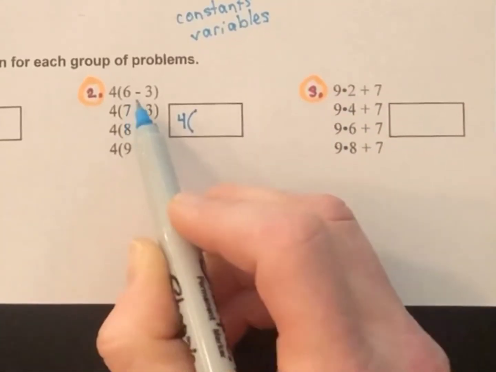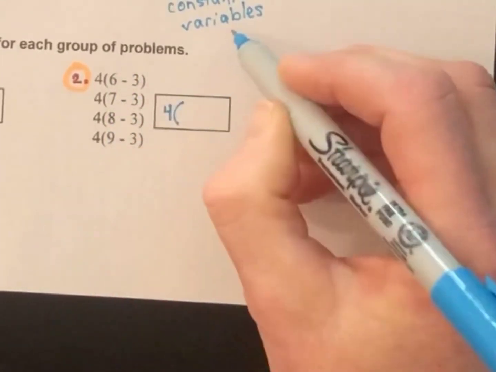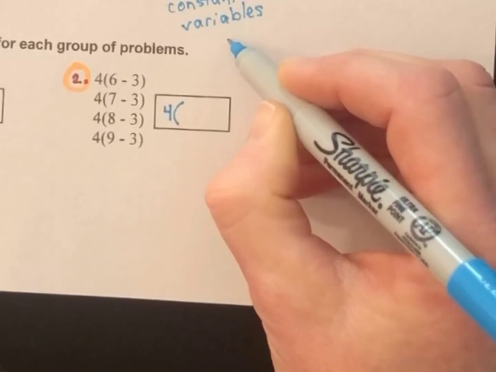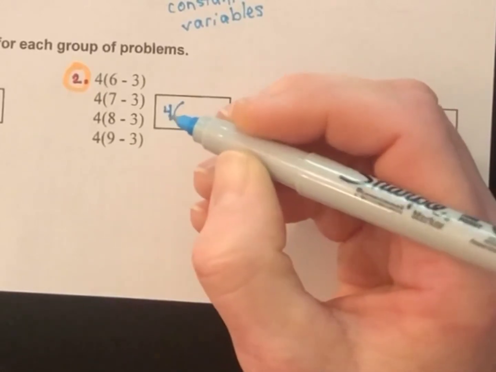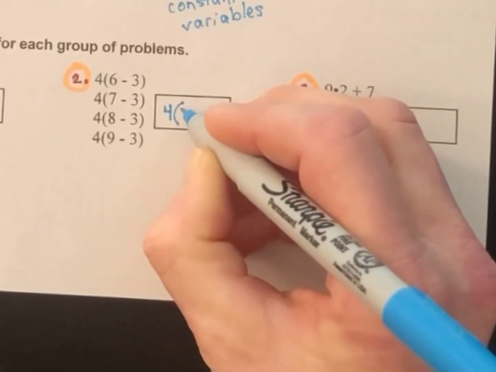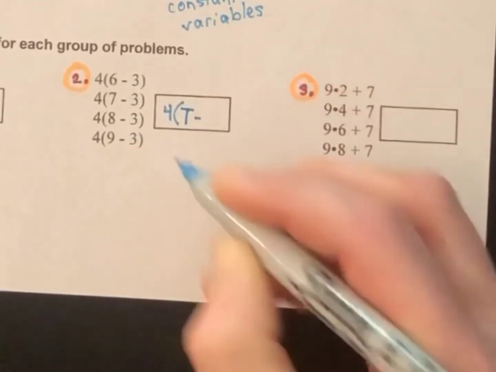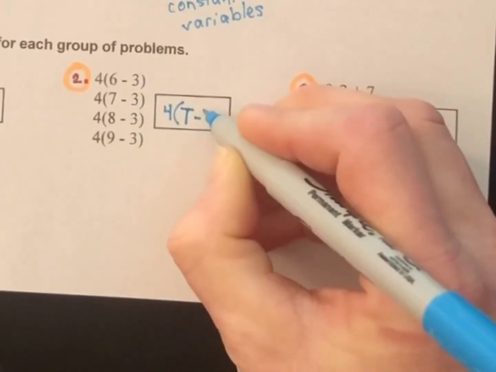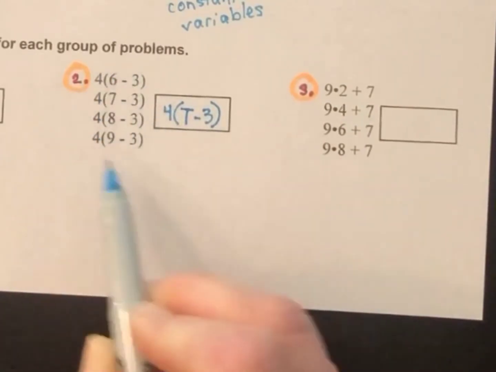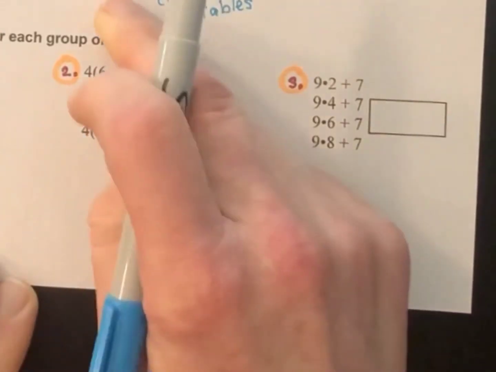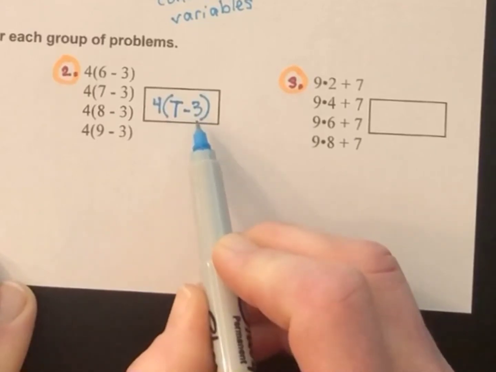And then I have a 6, 7, an 8, and a 9. So that changes. Since that changes, variable means change. Vary means change. So if that changes, I'm going to put a variable there. Since my name is Tara, I'm going to use a capital T because that one changes. And then I've got minus, and then every other one is 3. There we go. So this is the variable expression that goes with all of these. This rule applies to every single one of them. They all are 4 times some number minus 3.